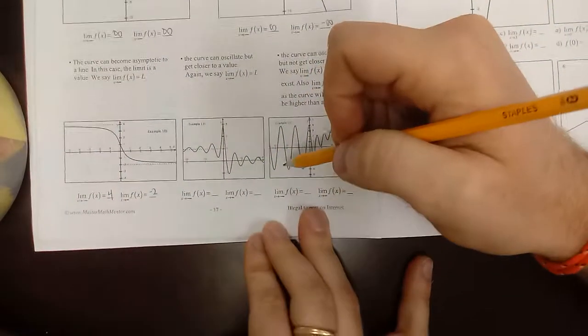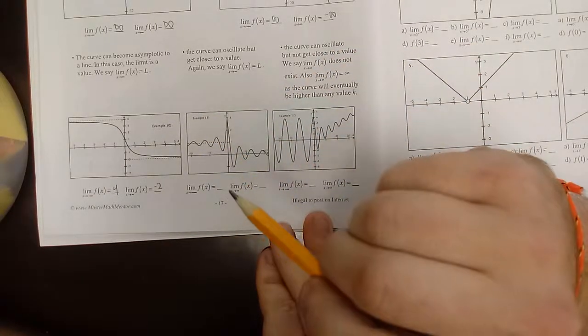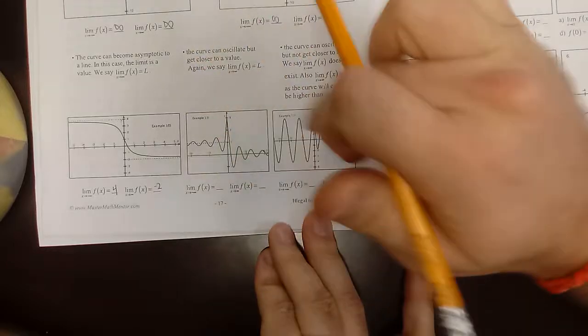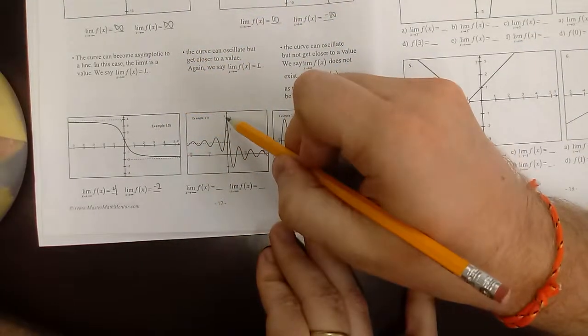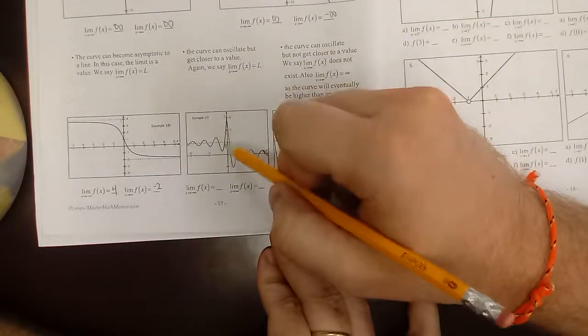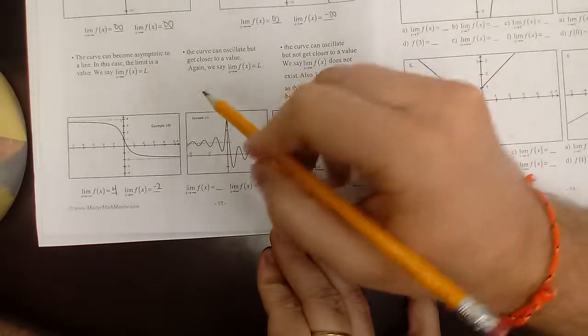All right. Someone drew squiggles on my picture. This one we're going off to negative infinity. We're going to contrast these two in just a moment. Contrast means look at the differences. So this guy goes and then gets smaller and smaller and smaller. If you've studied springs, this is like a damped spring, something like that.